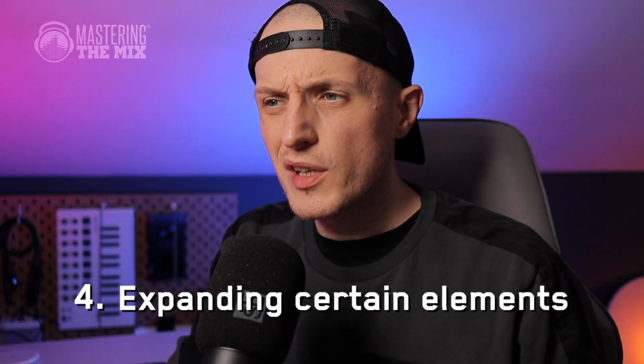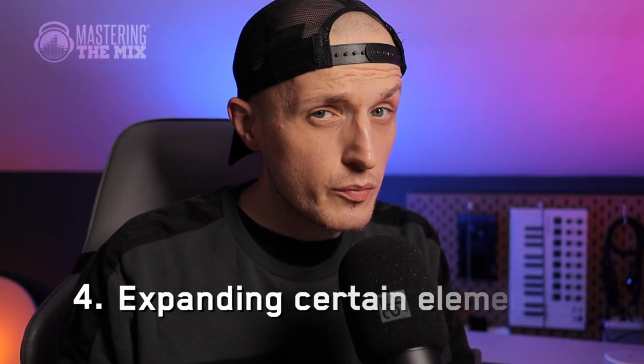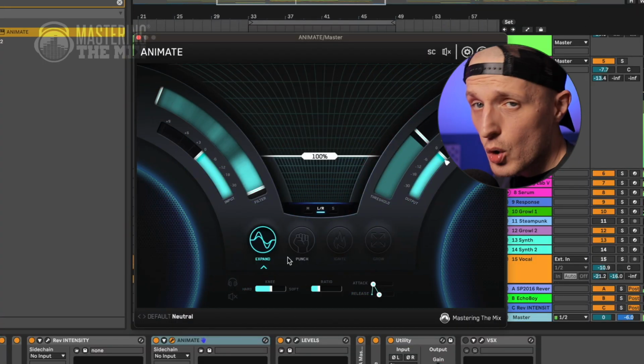Upward expansion on certain mix elements. If you're an intermediate or professional producer or mixer, you should already know about it. Yet if you have no idea what I'm talking about, pay close attention. Upward expansion is essentially the opposite of compression. Instead of decreasing louder elements, it increases them. It is great for adding bite and punchiness, but chances are you want to target specific frequencies. With that in mind, I'm using expand mode in Animate.